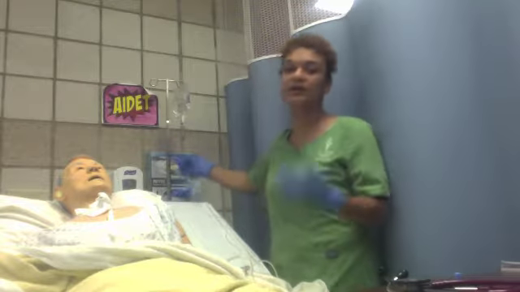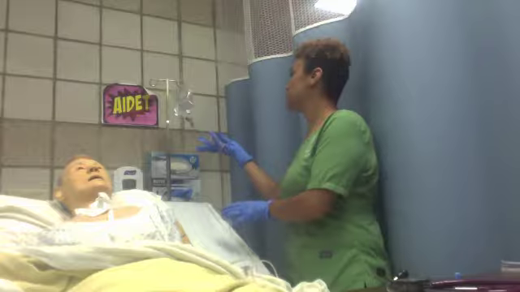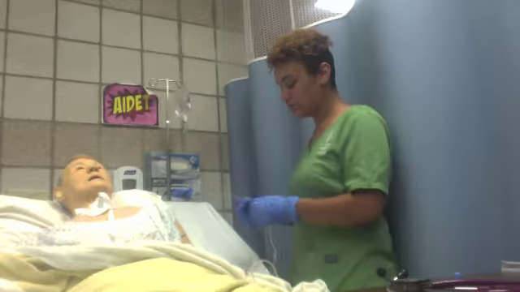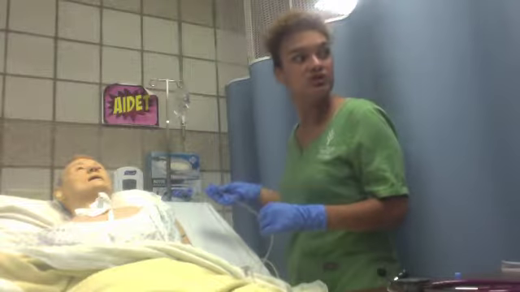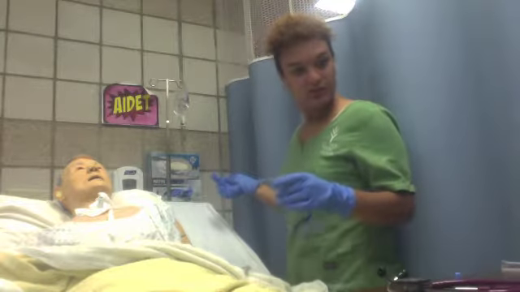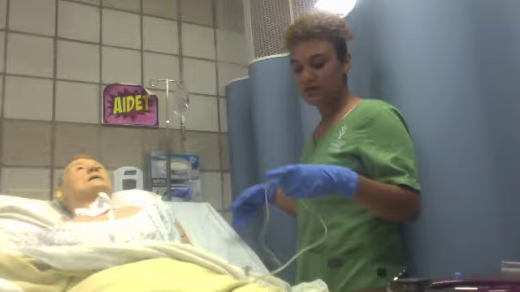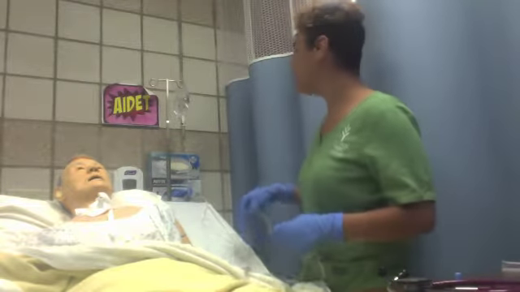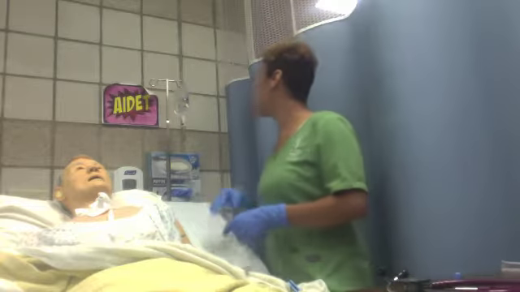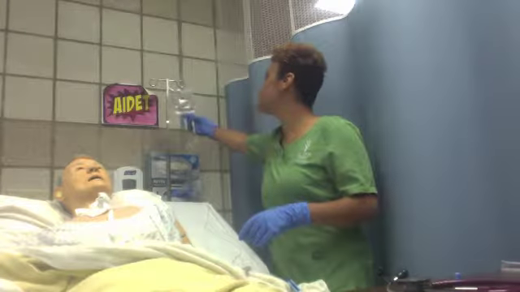Looking to make sure all the clamps are open, making sure there's no leakage throughout the tubing. The tubing is patent, looks accurate, and making sure that, again, all the clamps are open, that the flow is correct, making sure there's proper placement.